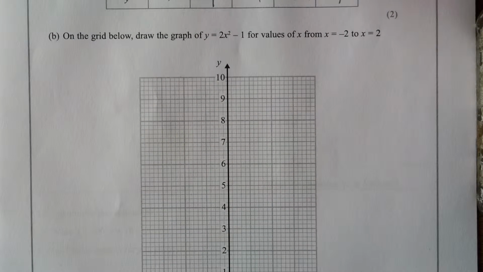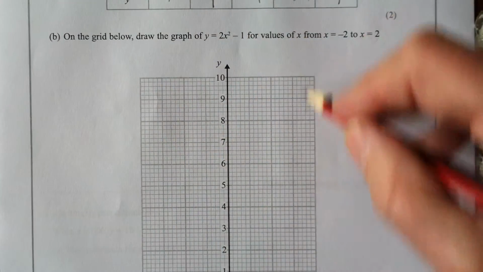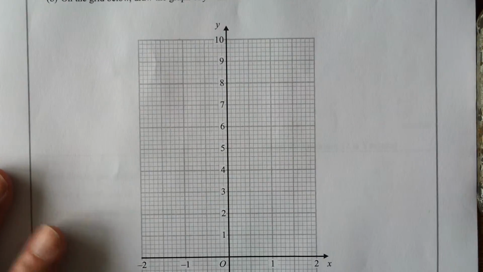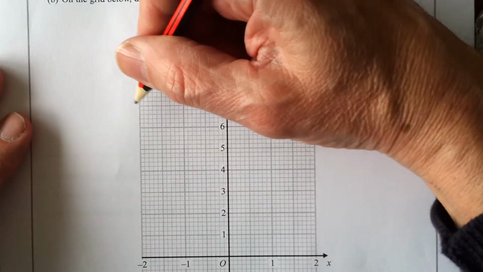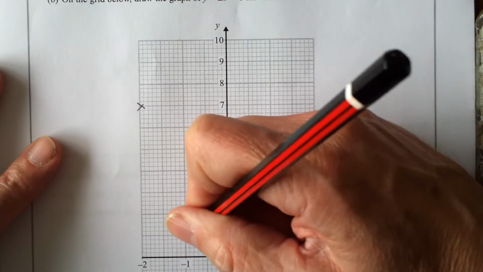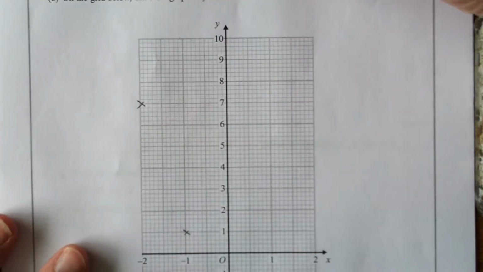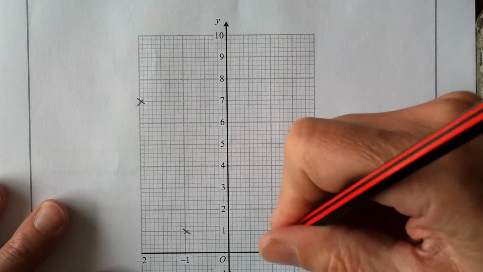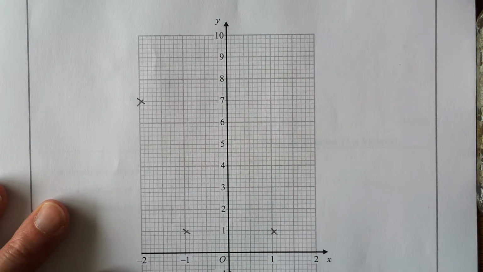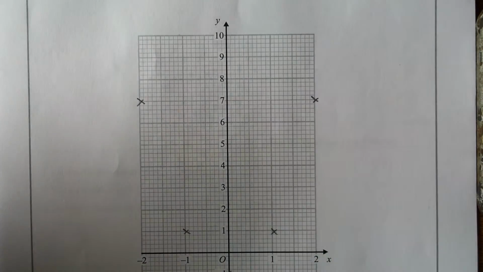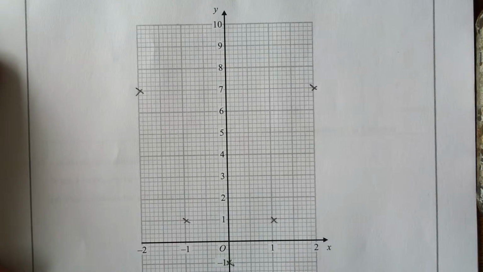Y equals 2x squared minus 1 is a quadratic, so it will look like this shape. Okay, let's just check to make sure that's right. So negative 2 and 7, negative 1 and 1, 0, negative 1, 1, 1, and 2, 7, and it's symmetrical, so that looks correct to me.